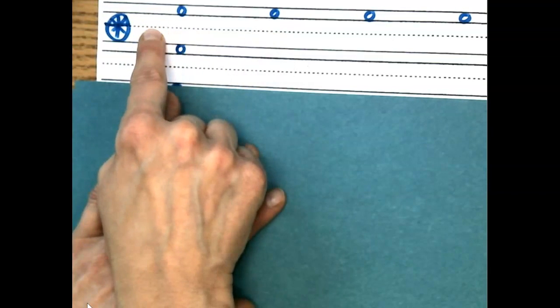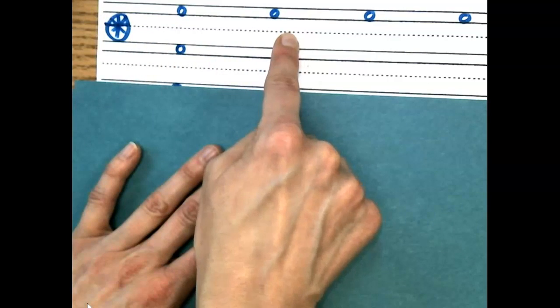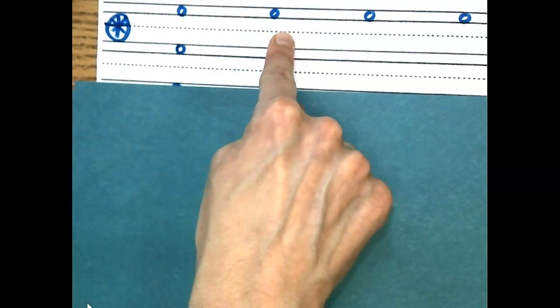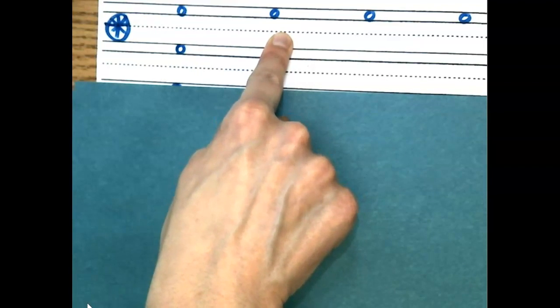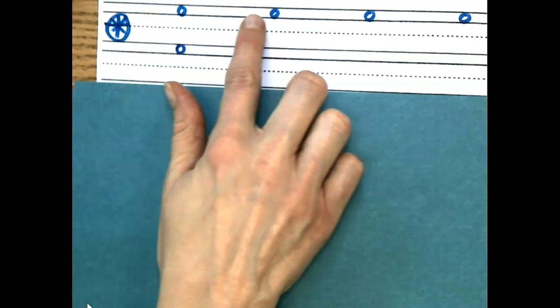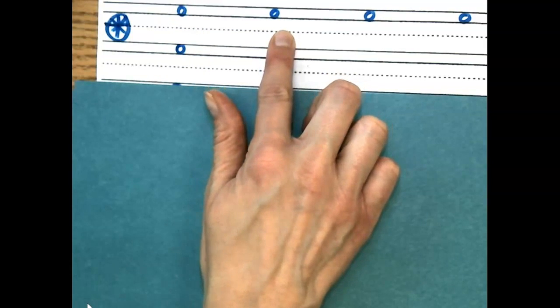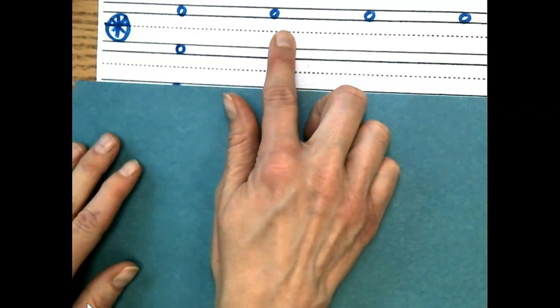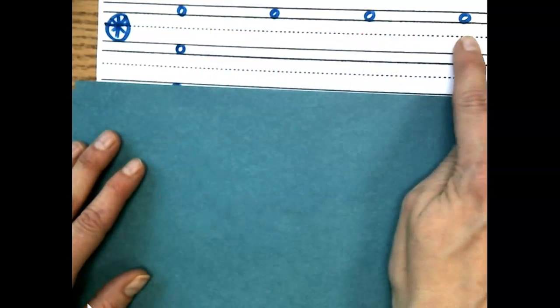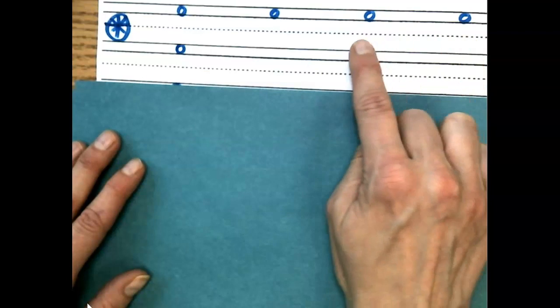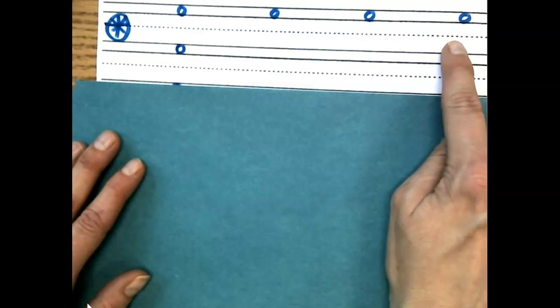Write she here now under the first dot and will under the second dot. She will. She will.